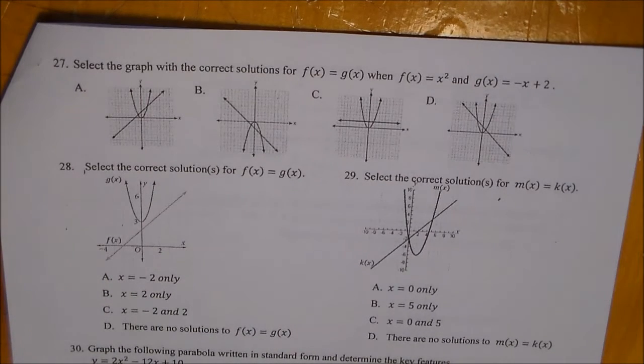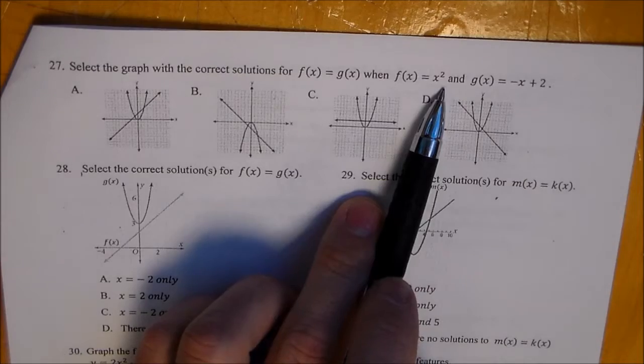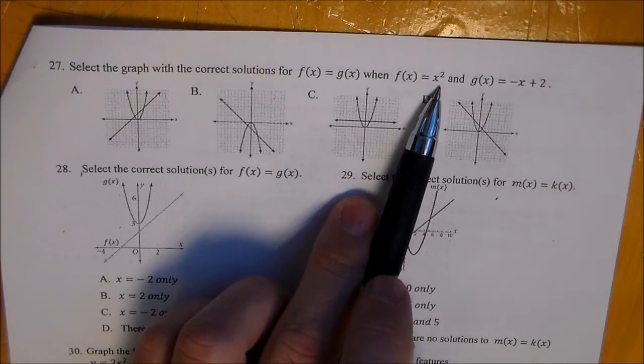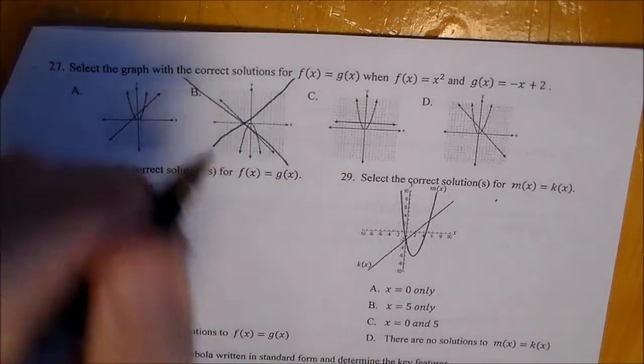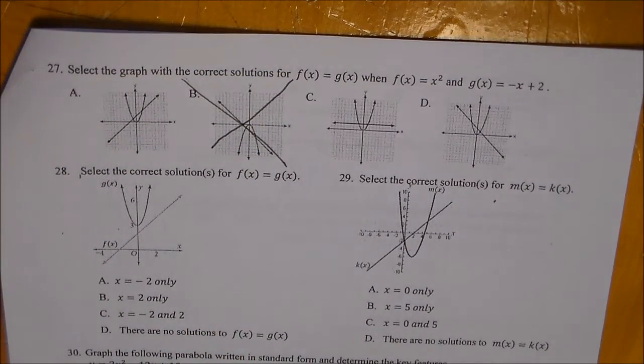So for number 27, we need to select the graph with the correct solutions. We have f of x and g of x. This one we can look at the graphs that we have and start to eliminate answers instead of worrying about all the little details within each graph. And what I mean by that is f of x equals x squared. That's a parabola that opens up. So with that, B is gone because it opens down.